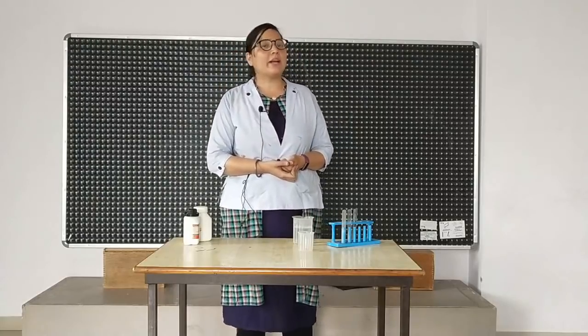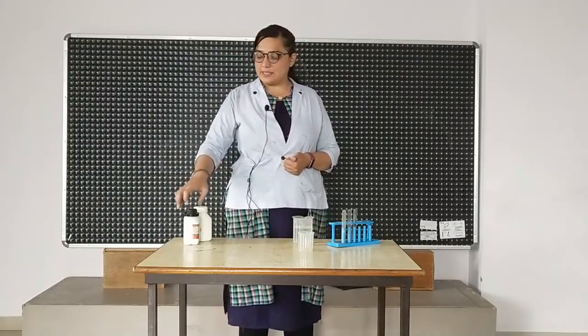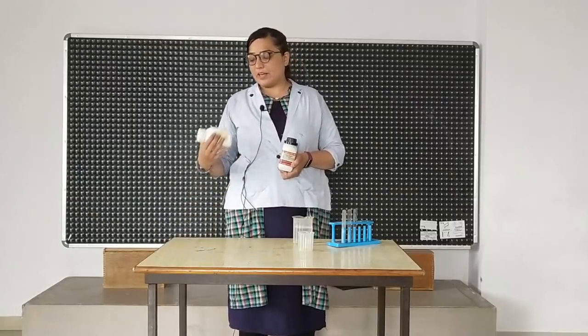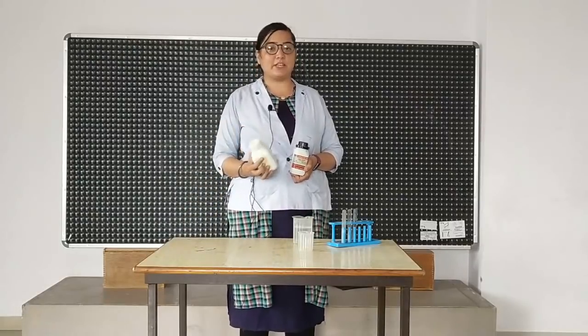So from this reactivity series, we can conclude that zinc is more reactive than copper. In order to understand this, with us we are having zinc dust and the copper sulfate solution.